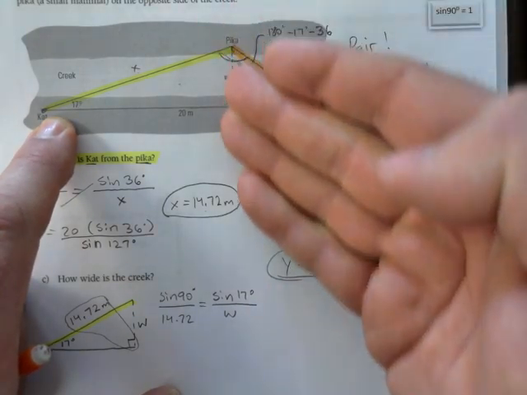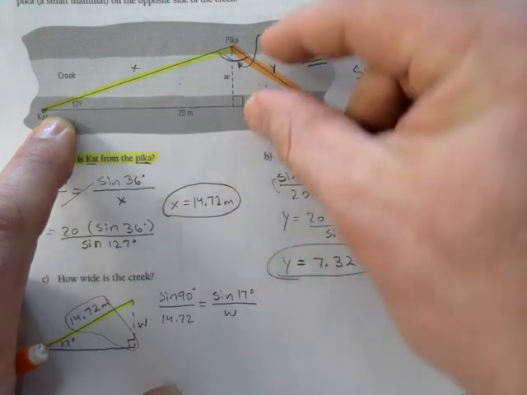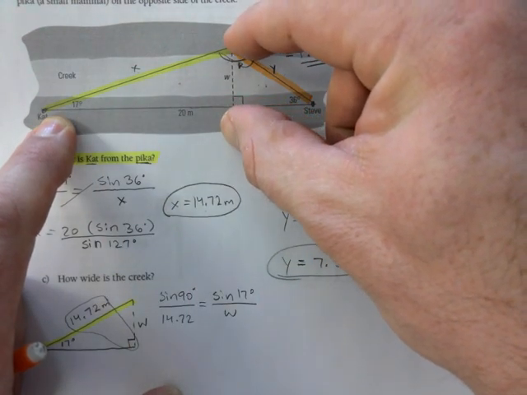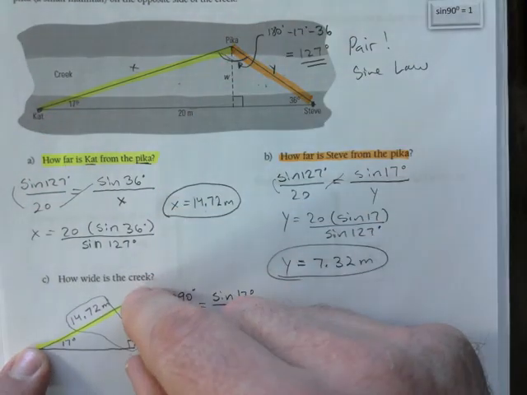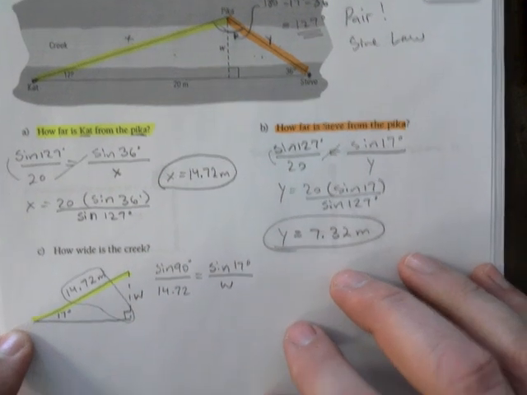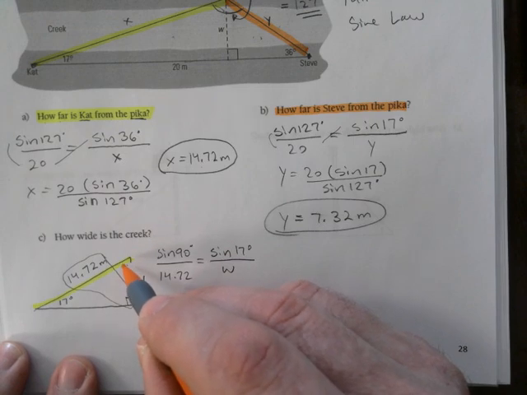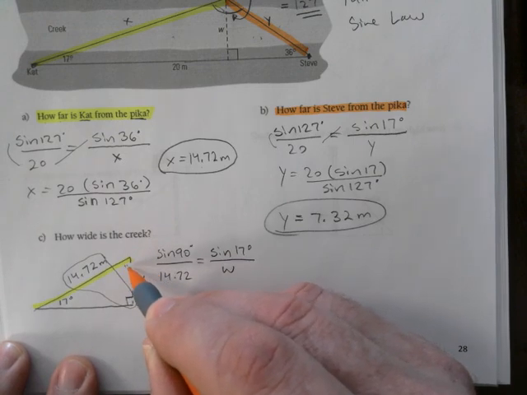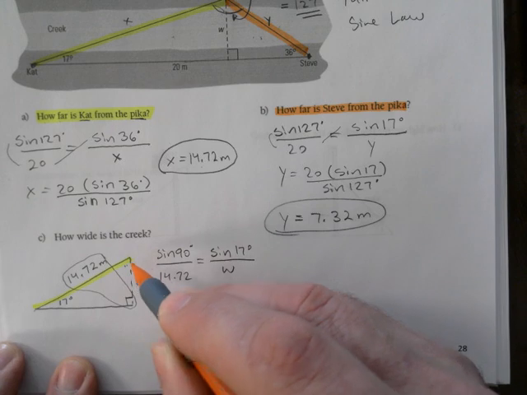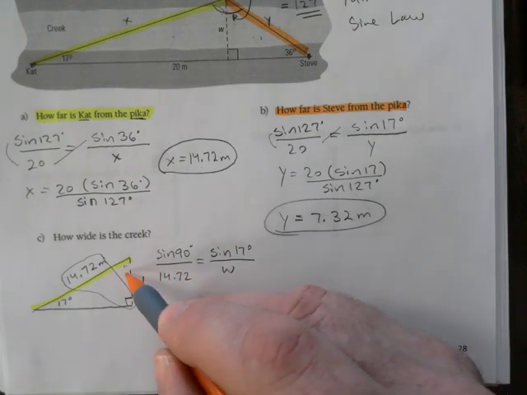But now that we sliced it, 17 is now across this side right here. That's still true, right? But you do not have the 20 down here anymore, so you cannot use the 127 either, right? Because the 127 was for the whole triangle, the big triangle. That's why I didn't bring that with me.